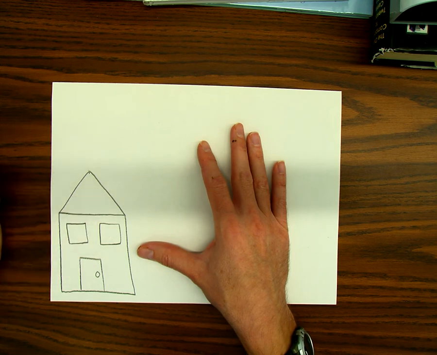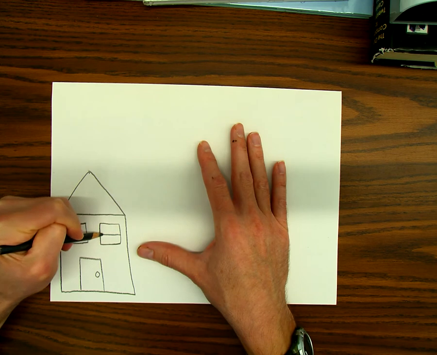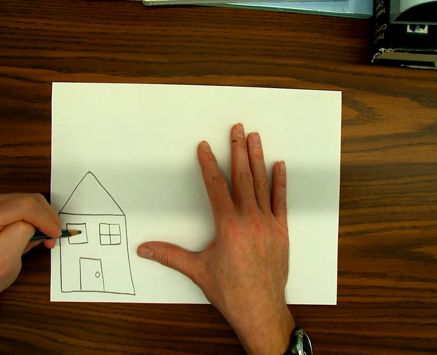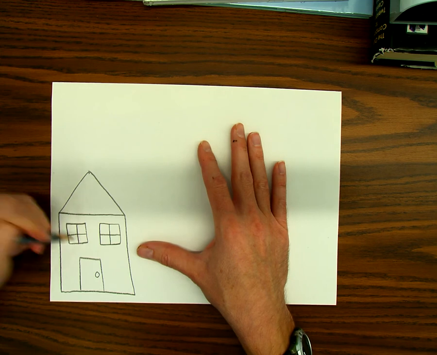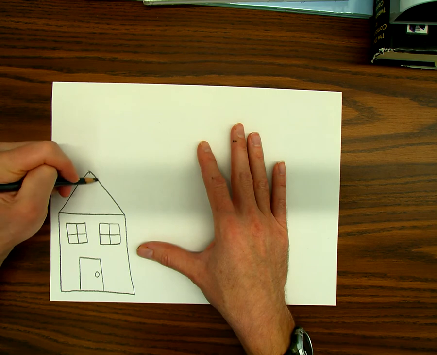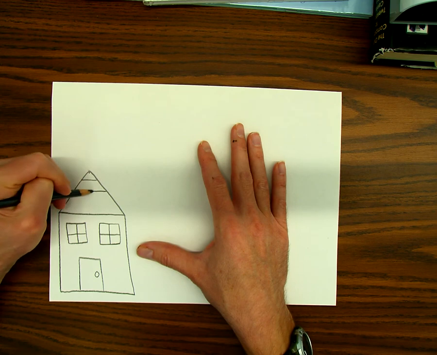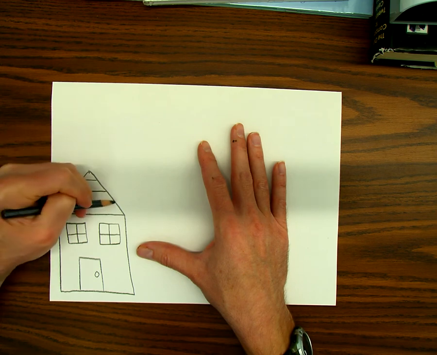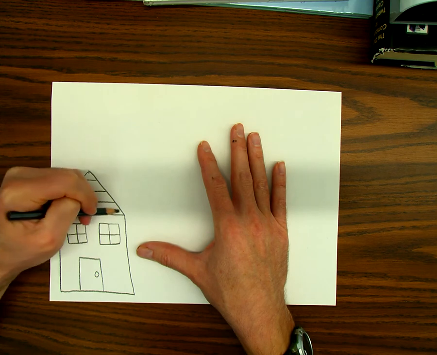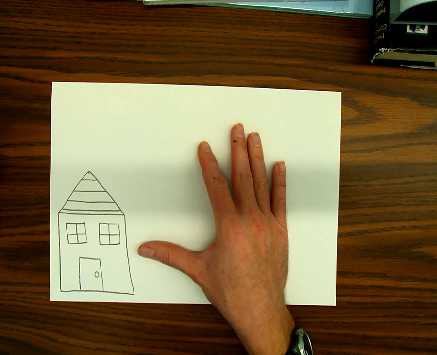And inside our square, let's do some lines. Let's do a straight line that goes from side to side, and a line that goes from top to bottom. Hey, that's looking good. How about in the roof? We do some straight lines that go side to side, just like that. Just to make it more fun to look at. Okay, maybe one more. Alright. So I think our house looks good.